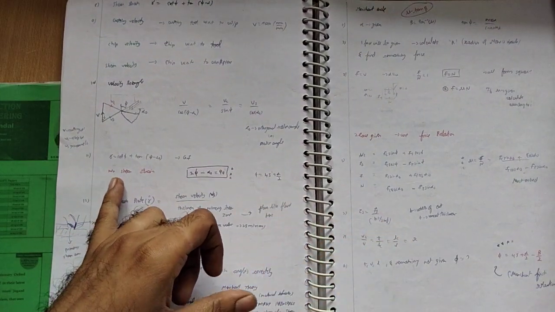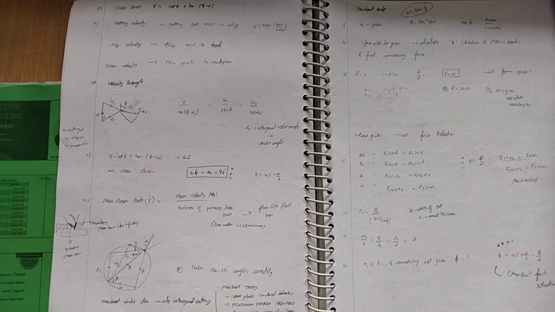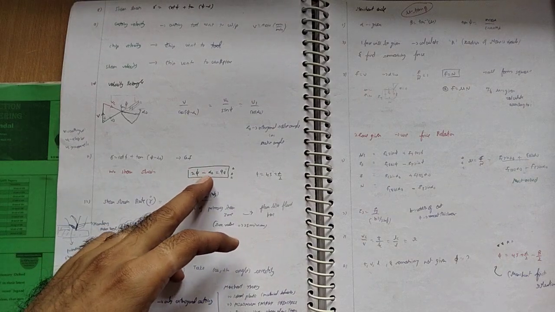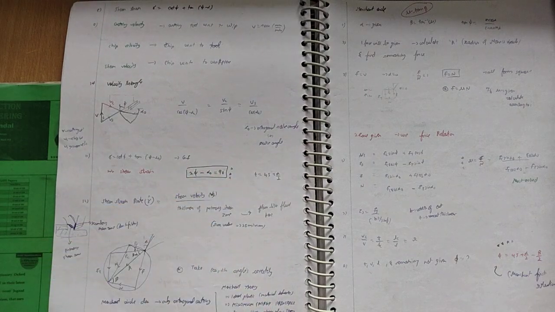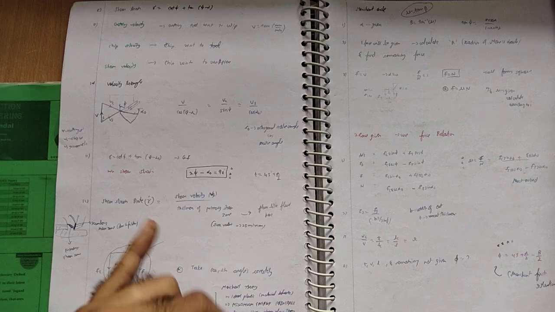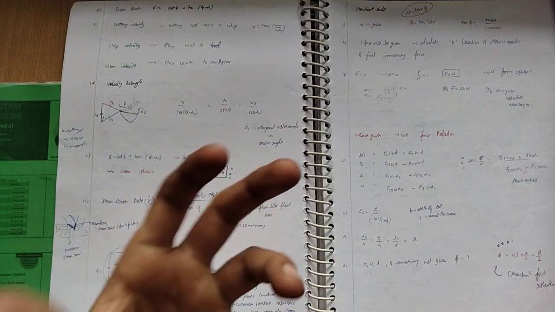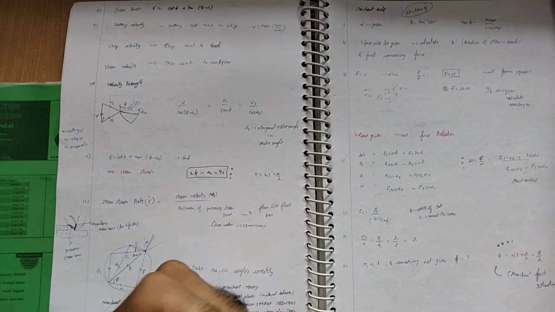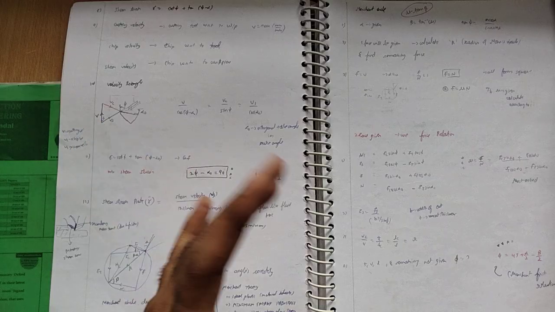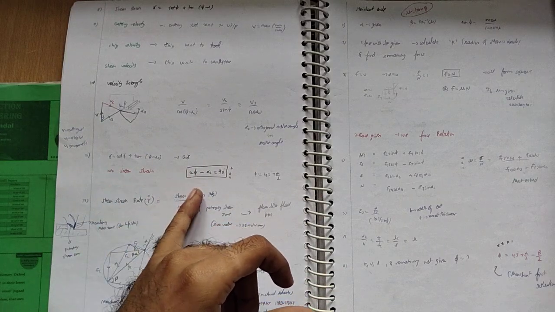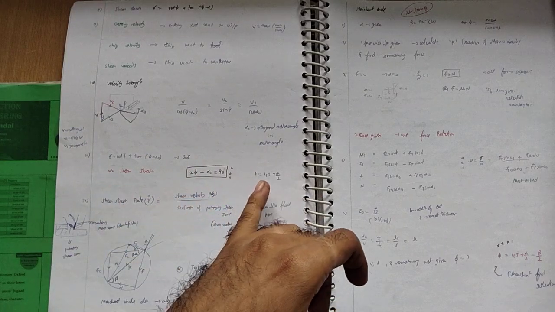For minimum shear strain to occur, 2 phi minus alpha equals 90 degrees. If a material has larger shear strain, the force consumption will be much higher, which is also very important. So minimum shear strain occurs when shear angle equals 45 plus alpha by 2.